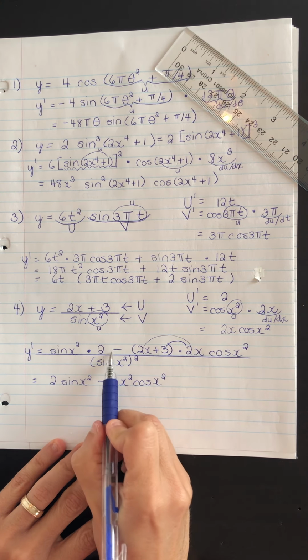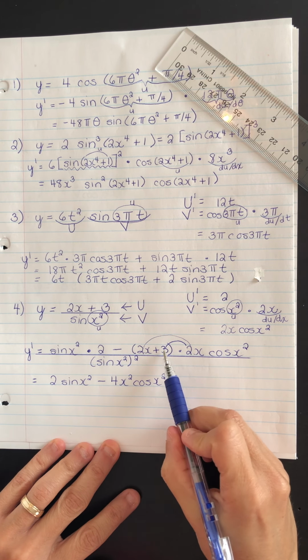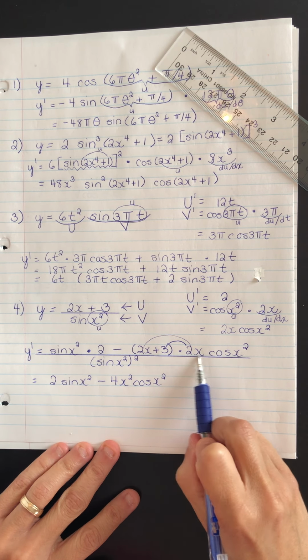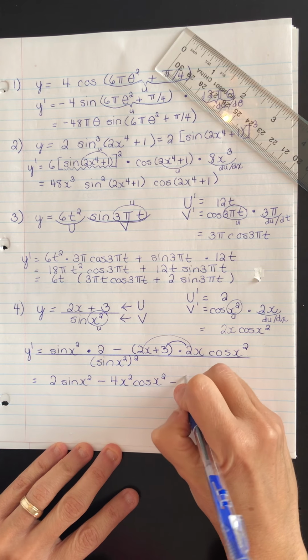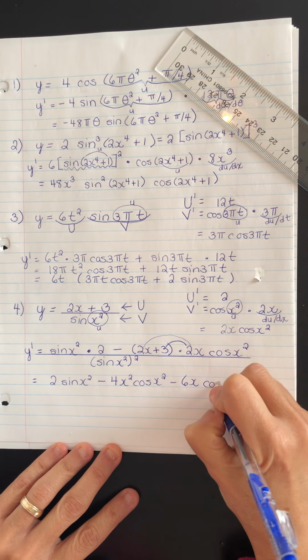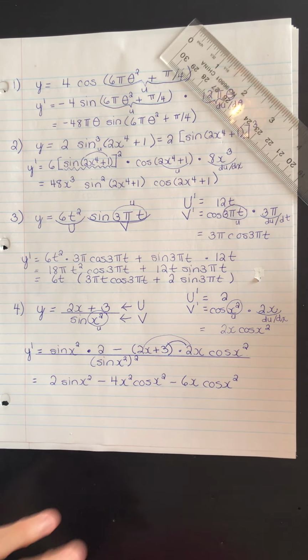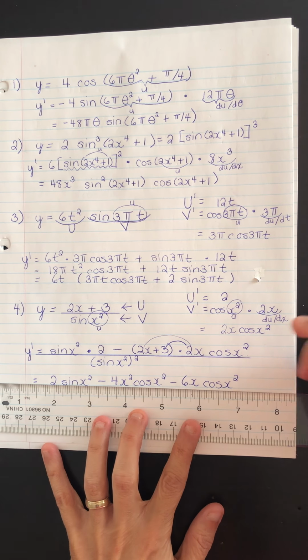The next term is also negative, and it is 3 times this term, which will be negative 6x cos x squared. And the bottom we won't change.